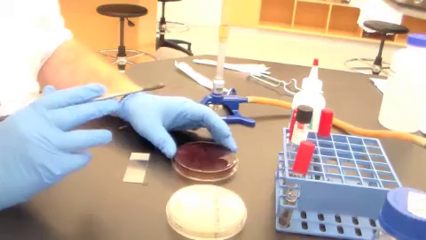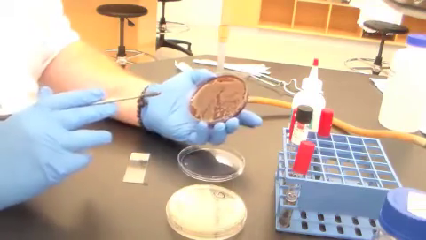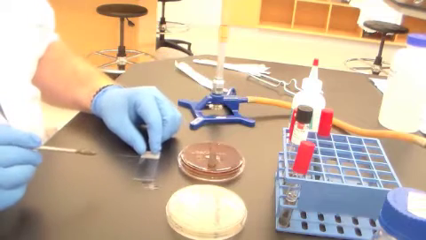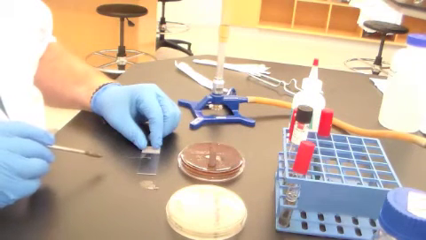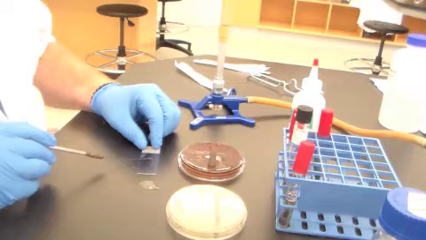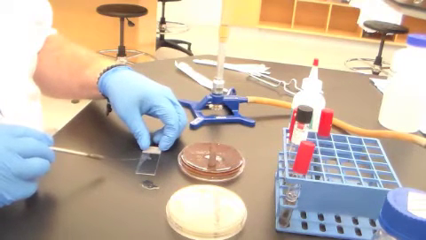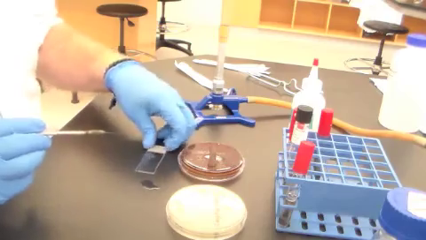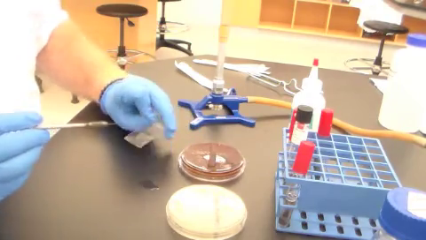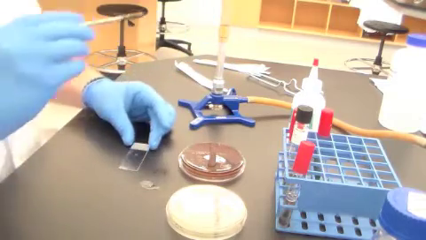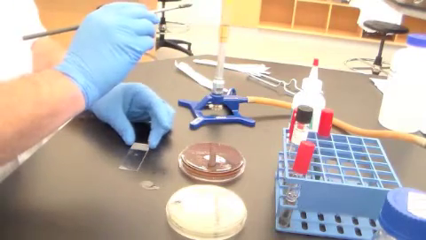So I've taken a little bit of bacterial growth sterilely from this Staph aureus, and I now have a clean microscope slide. I didn't put any water on it, but I'm just going to smear that Staph aureus in a small little spot. I'm trying to get as much of that off of the loop as I can, so that you can see that. A little spot of Staph aureus.